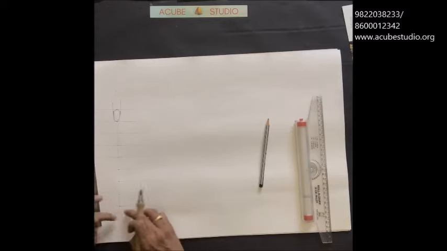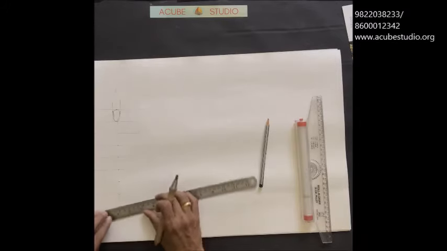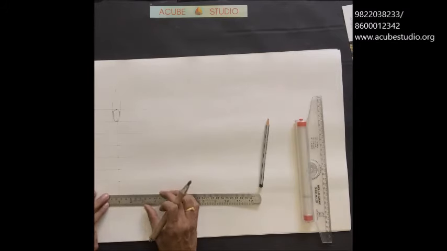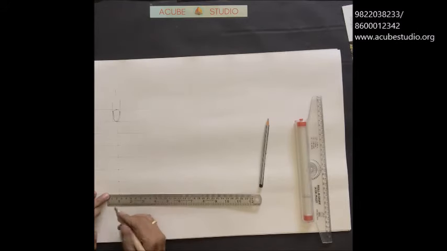We must know the width. If the width is wrong and we have the height as 8, then also this is not going to be a correct proportionate figure. So we saw that our height is 1 inch. So if we take this exactly double of the height of the face, I am putting 1 inch on either side.